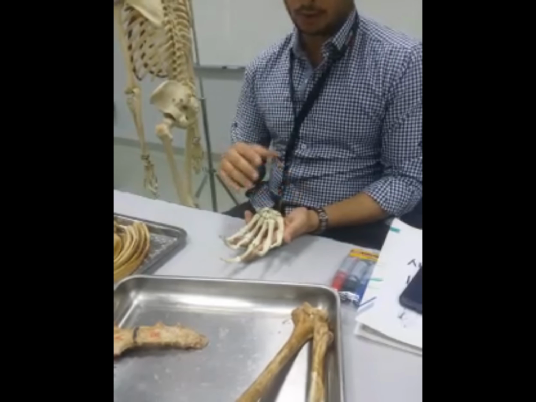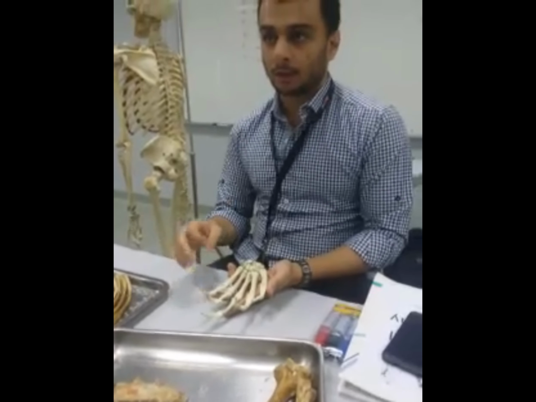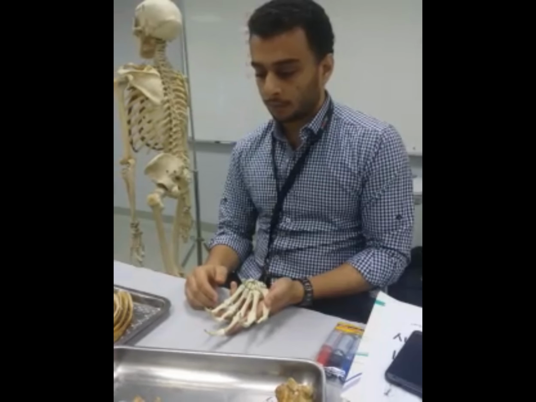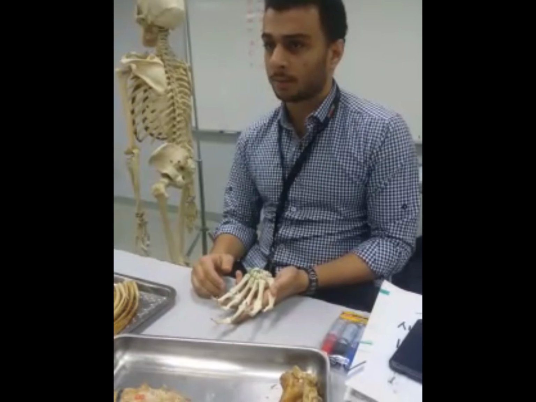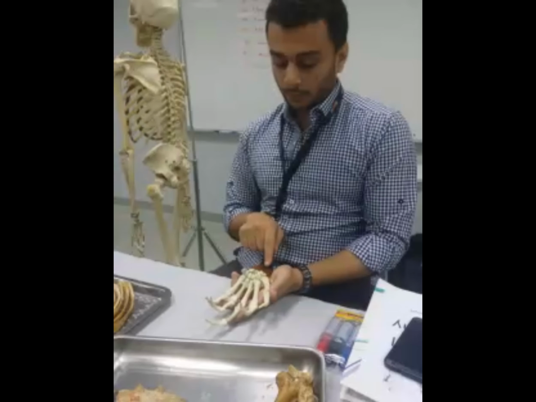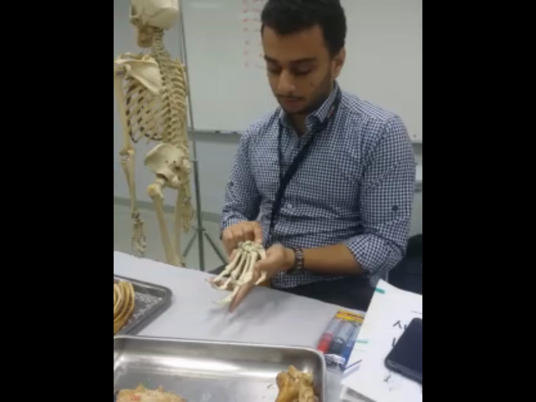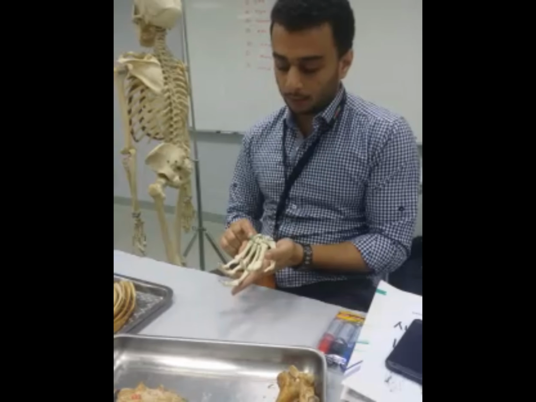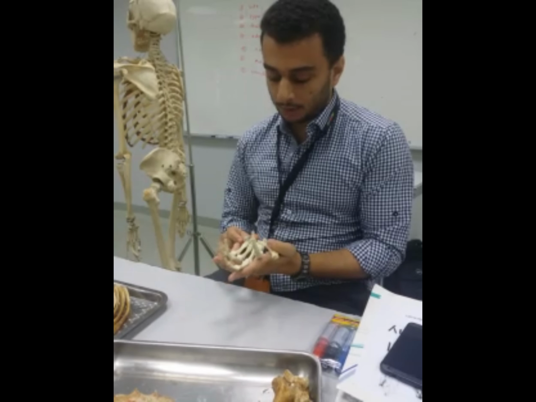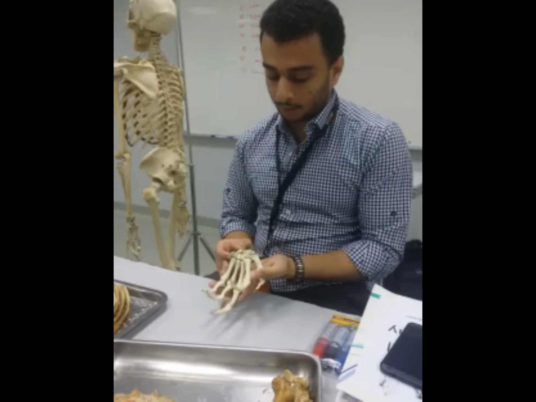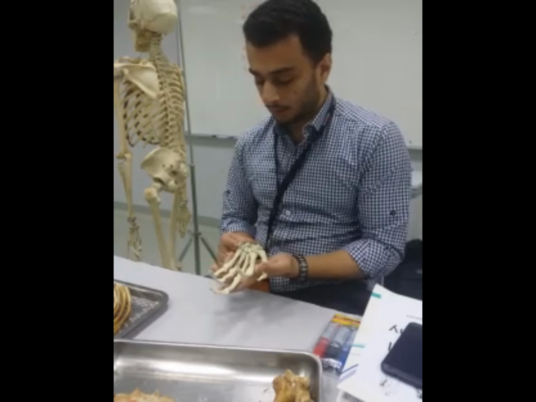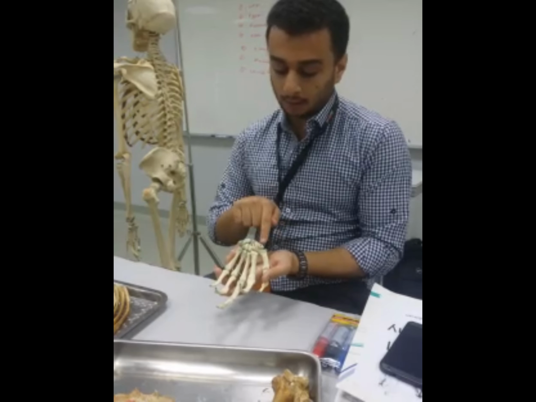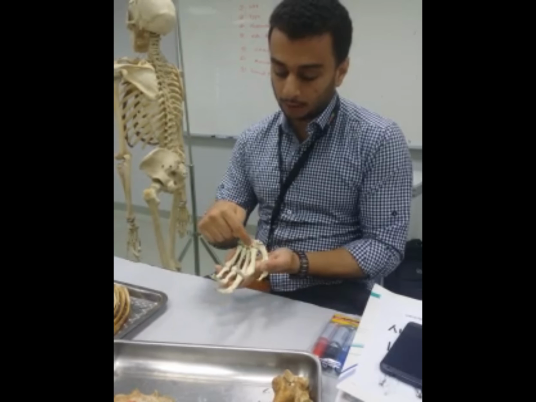There are so many mnemonics you can use. I think the last one was "she's too pretty to catch her," something. First we have the scaphoid bone. Then we have the lunate, and then the triquetrum and the pisiform. For the pisiform, basically, I think it's not here. It's supposed to be in this area. And then we have the trapezium, trapezoid, capitate, hamate.